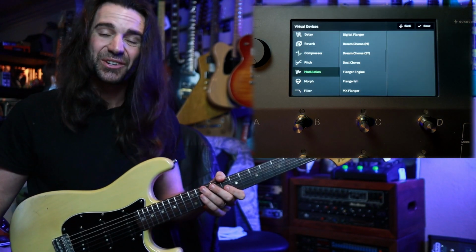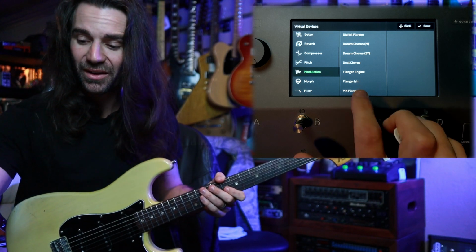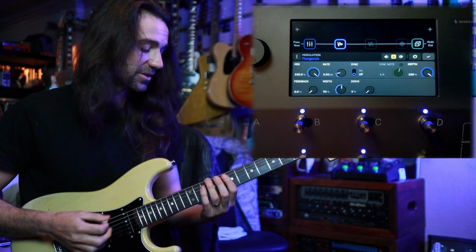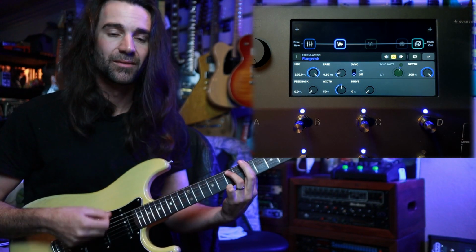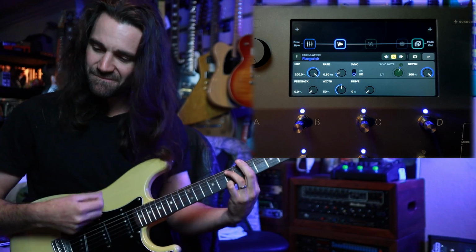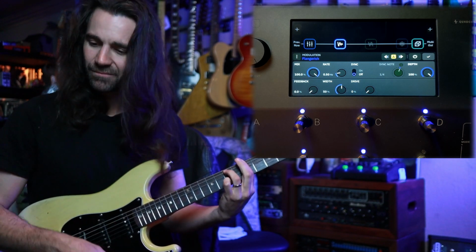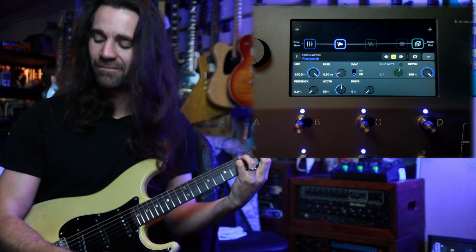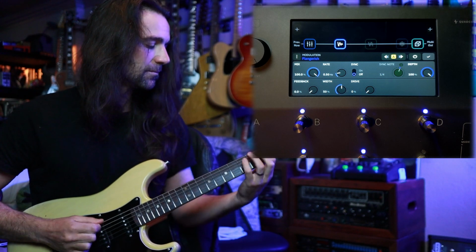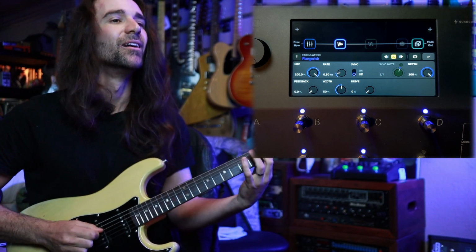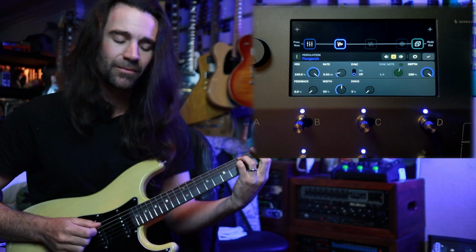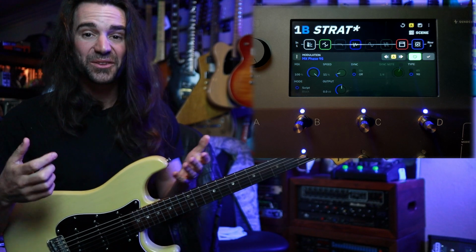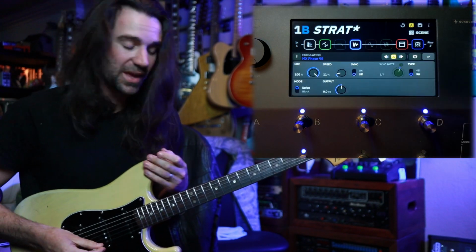Got the flanger engine, which is the advanced style flanger, but I kind of like this flanger-ish setting after the cab in here. Let's just have a listen to the stock setting. There's a Phase 95 model in here, which I've placed before the amp. This sounds pretty sweet.